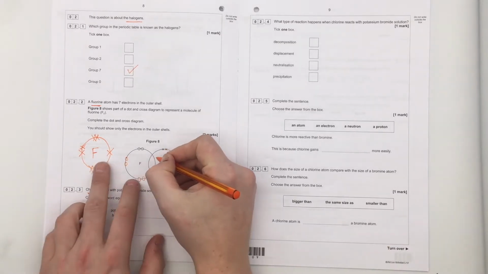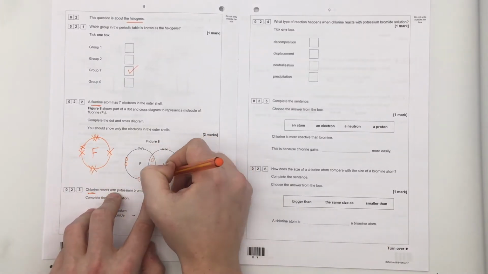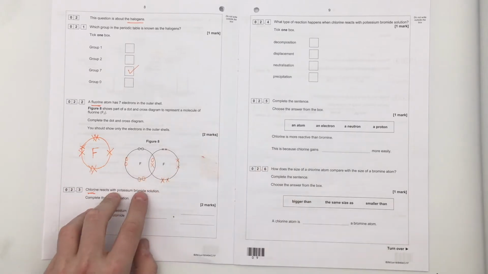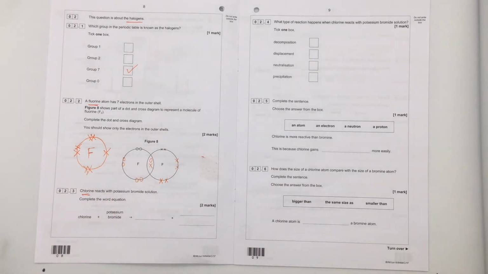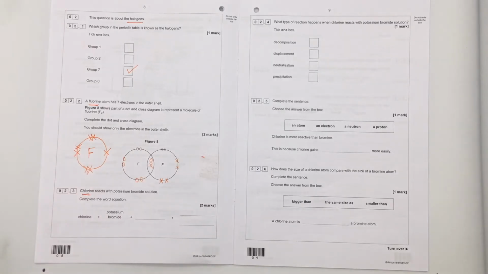So the one lonely one from this fluorine will go in the middle, and the one lonely one from this fluorine will go in the middle. And you get this kind of overlap where they both hang out together as a pair. And remember that it's like a Venn diagram, the bit in the middle counts for both.